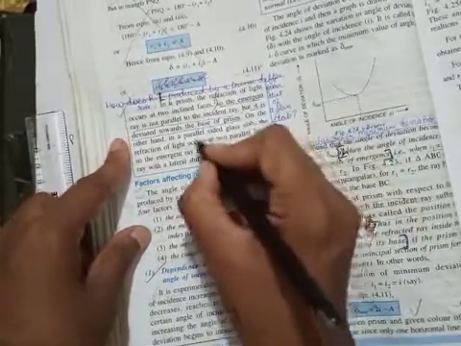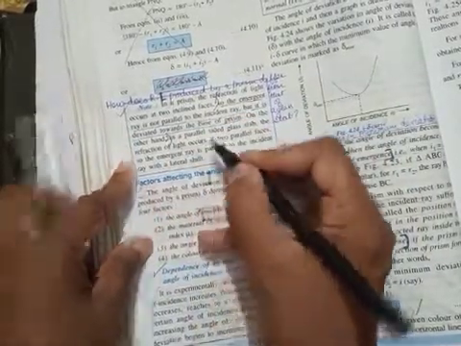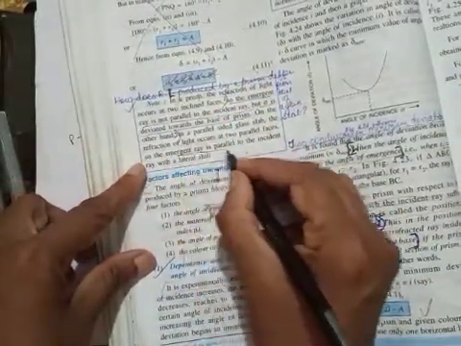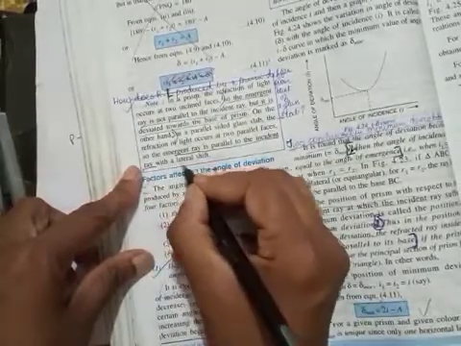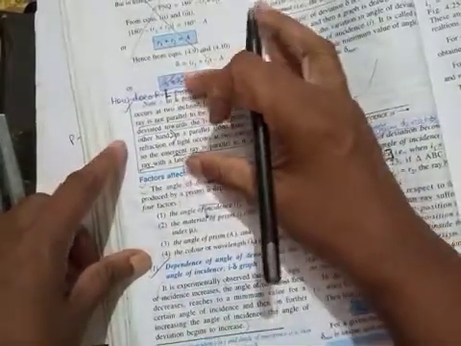On the other hand, in a parallel sided glass slab, the refraction occurs at two parallel surfaces. So the emergent ray is parallel to the incident ray, just with a lateral shift. Okay, children. So this is another concept that you have to remember.